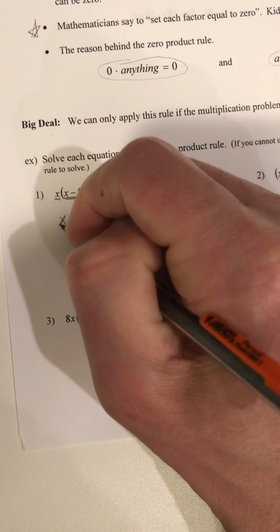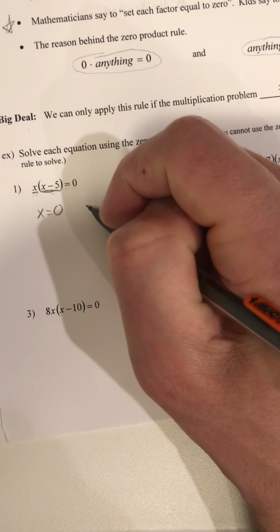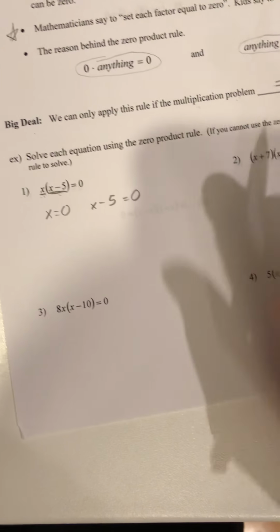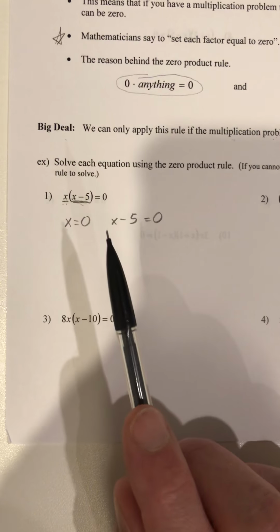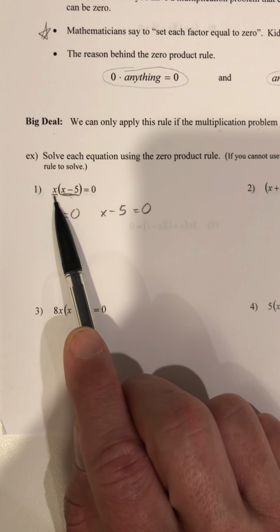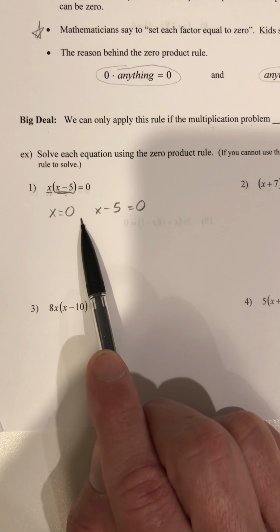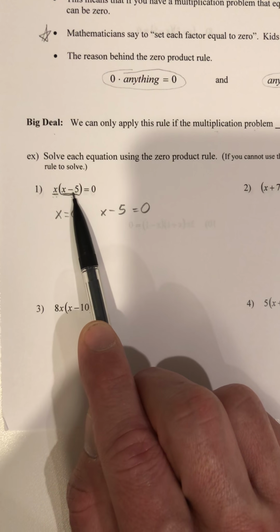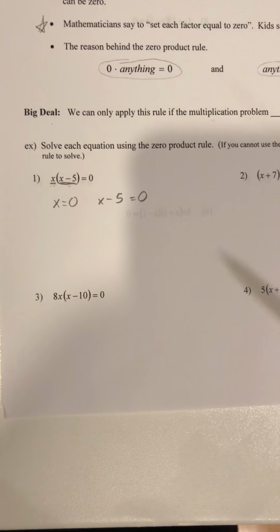So we can take the front equals 0, and we can take the back equals 0. Now again, this is what mathematicians would say is set each factor equal to 0. X is the first factor, that is allowed to equal 0. X minus 5 is the second piece of multiply or factor, and that's allowed to equal 0.